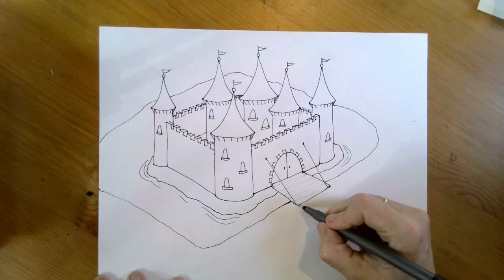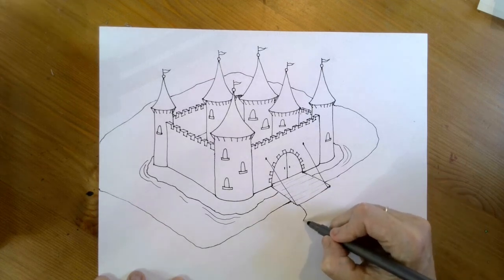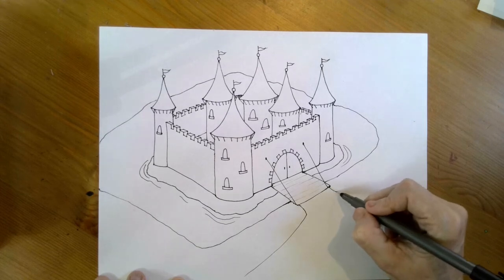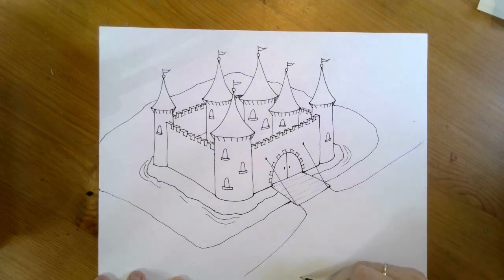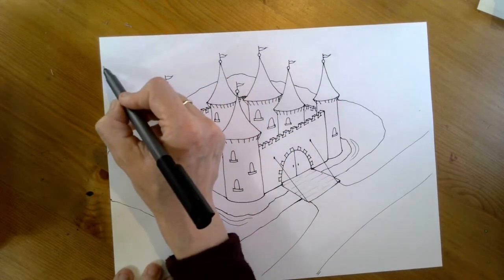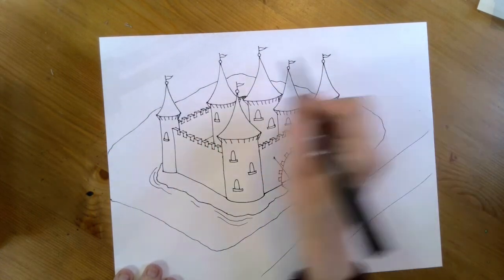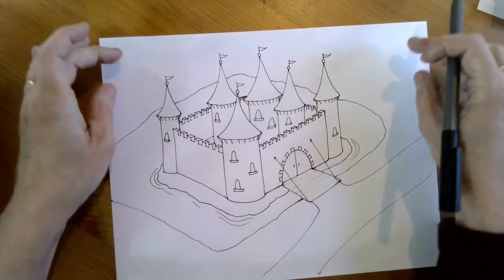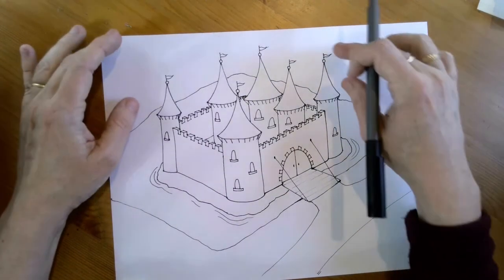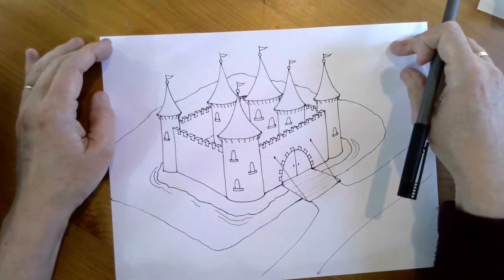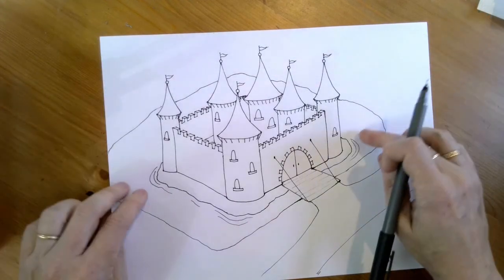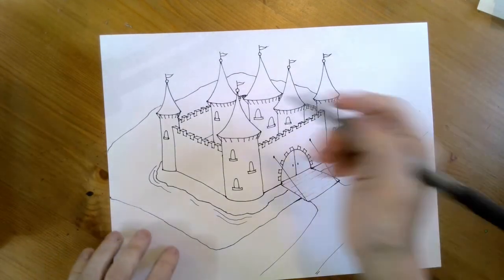This could be like a little road, maybe, if I want it to be. And then you can have whatever kind of detail you want back here for your, maybe mountains, hills in the distance, city in the distance. This is going to be water.